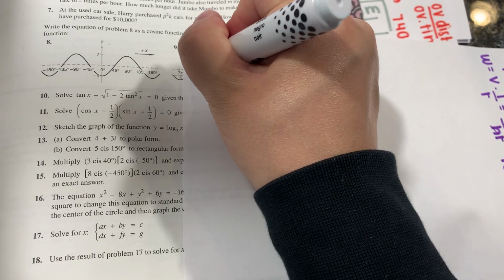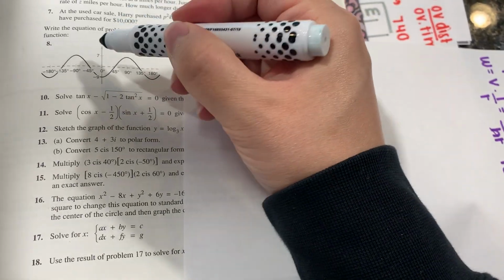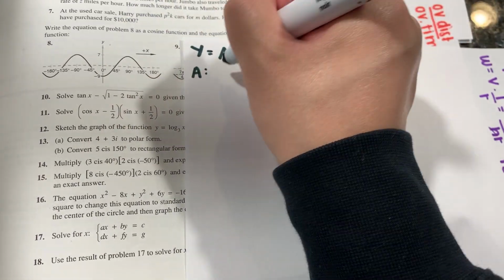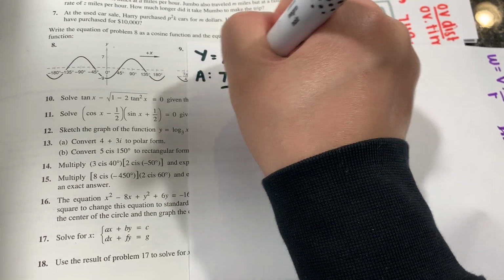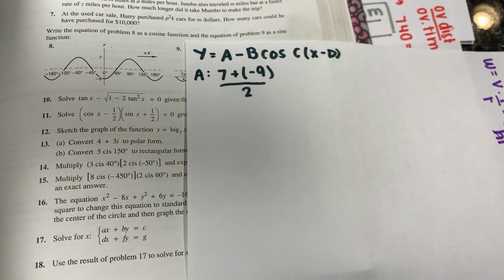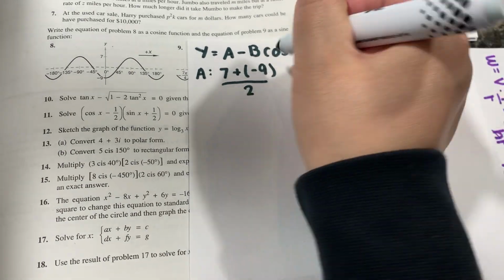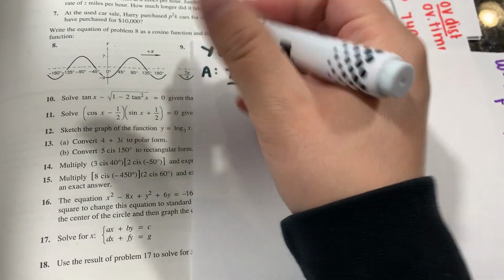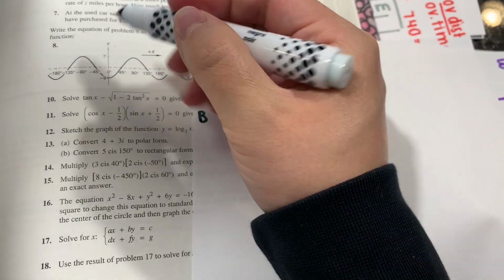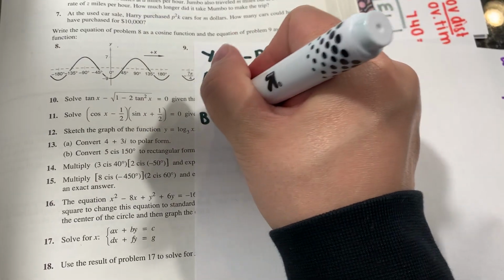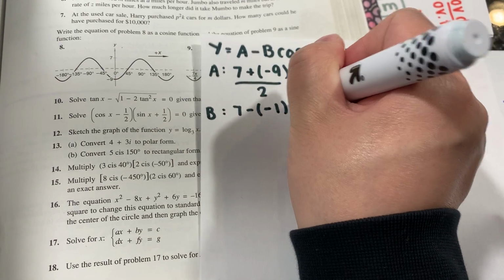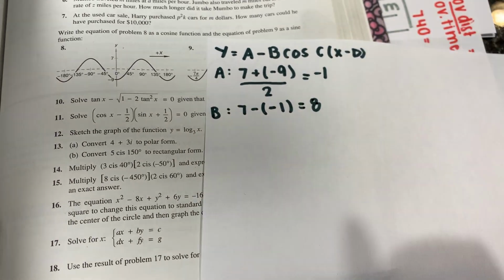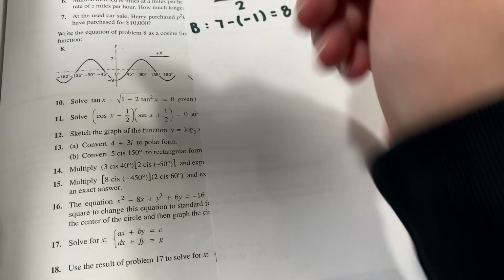But we do need to solve for a, which is our midpoint between this top value and this bottom value. So we're going to do top plus bottom divided by 2. That would be -2 divided by 2, which is going to be -1. Then b is going to be the difference between the top and the middle point. So that would be top minus whatever I got for the middle, which was -1. So that would give me 8. Now C is the tricky part.